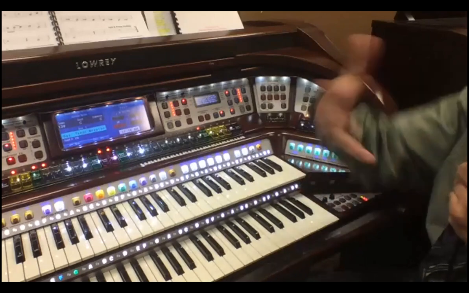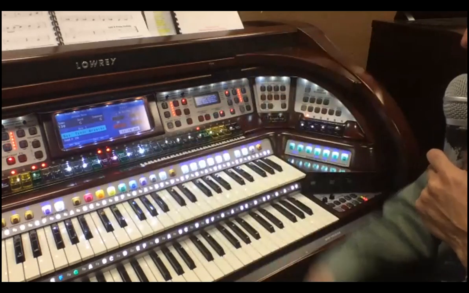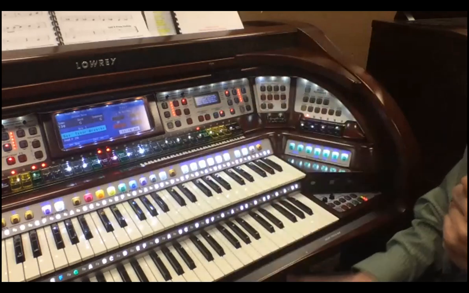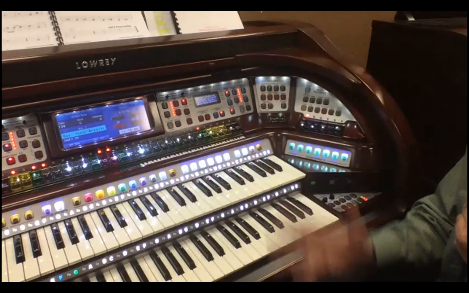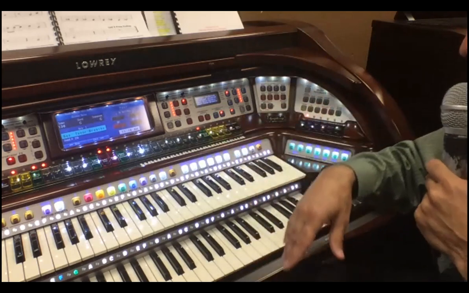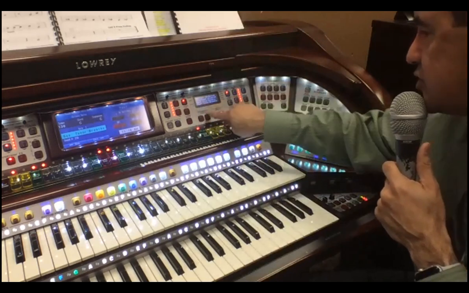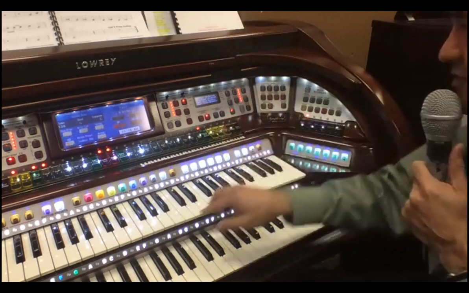So that's why I said the answer was yes, because it depends on how you have it set. Now here's what happens. Sometimes people see it like this and they go, I don't understand. Now watch this. This is the extra little thing that might stump you. I'm going to put on, it says here, the orchestral 2, I'm going to turn all this stuff on, a trombone.